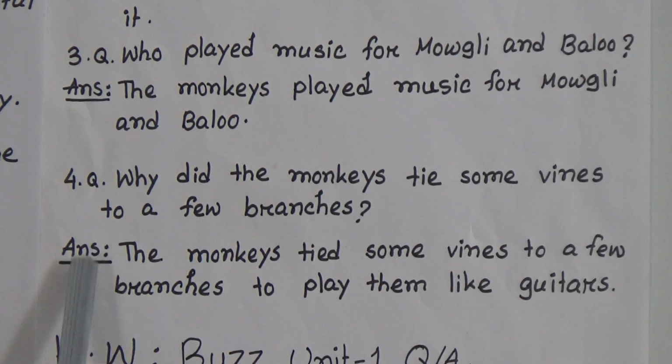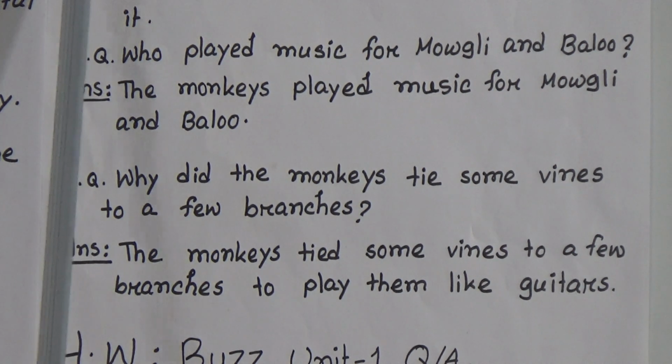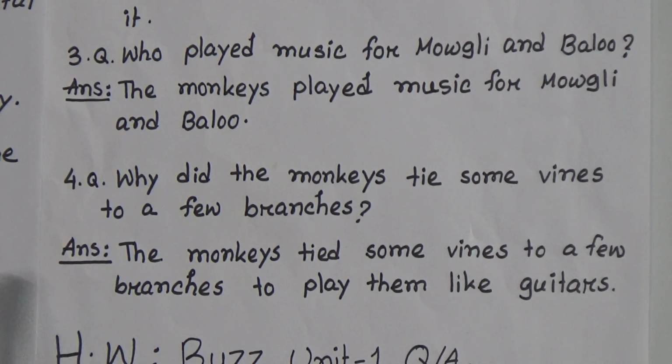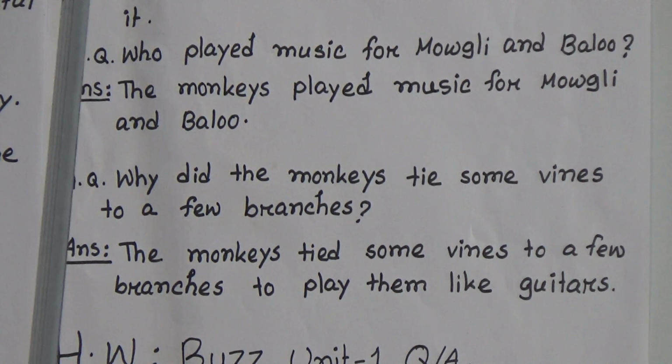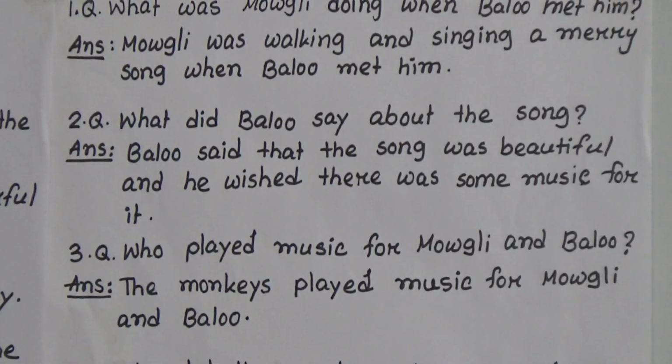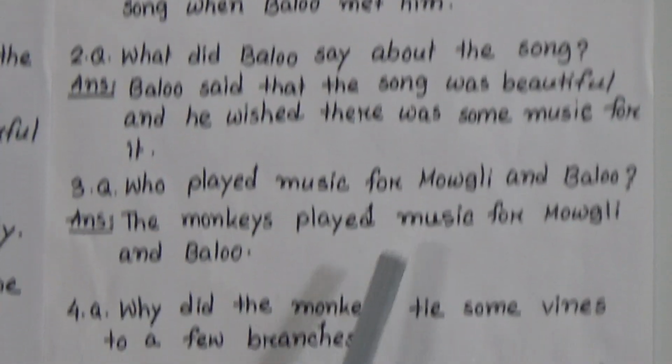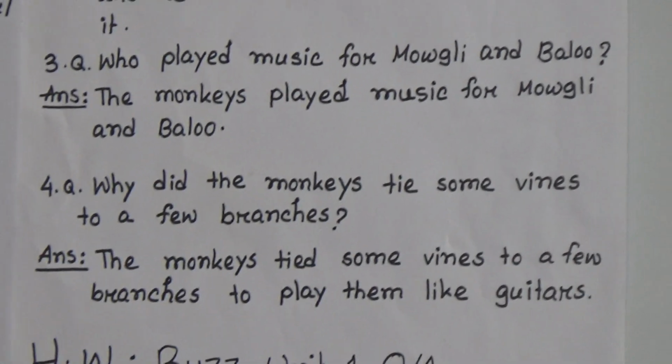In your book there are 5 questions, but we will learn only the first 4 questions. And your homework will be, students, Buzzword Unit 1 question answer. That means question answer 1, 2, 3, 4. These 4 question answers is your homework.